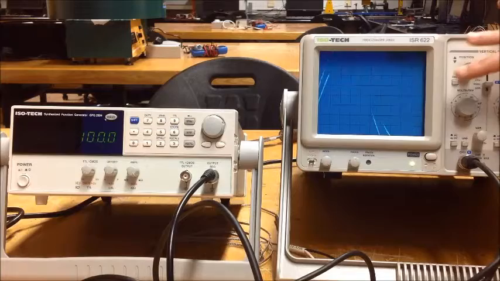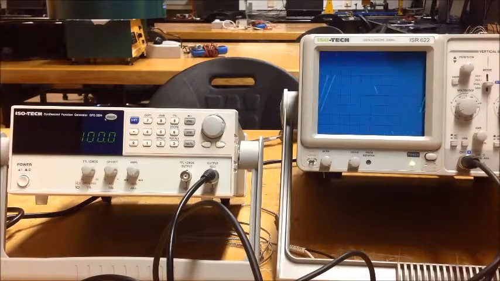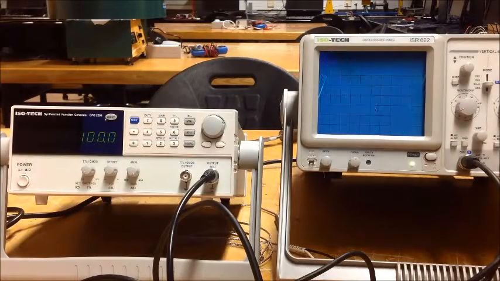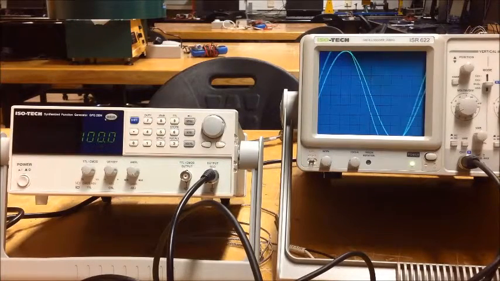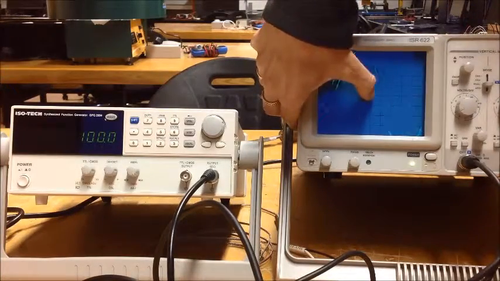So really, if we had Vr, remember, a full period is 10 divisions, so a quarter would be 2.5. If Vr was here, Vr would be crossing here at 0.